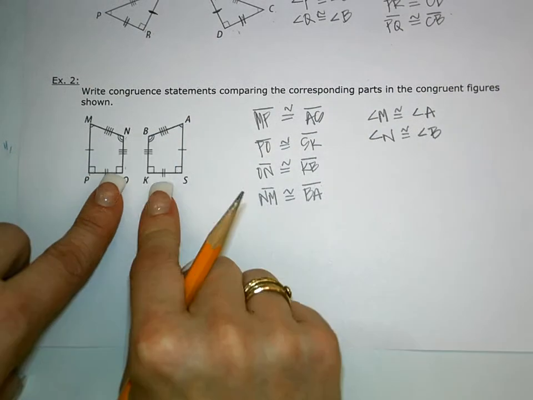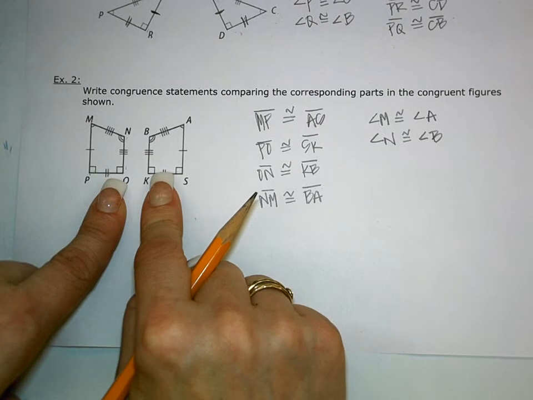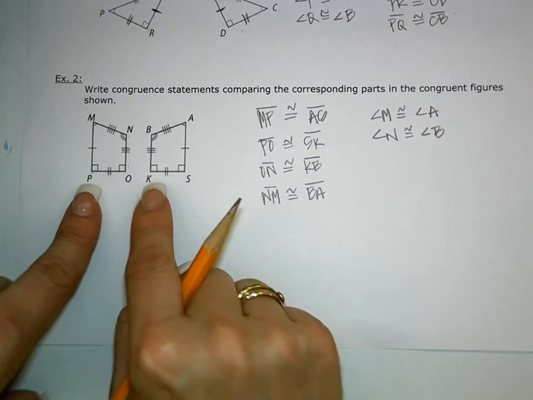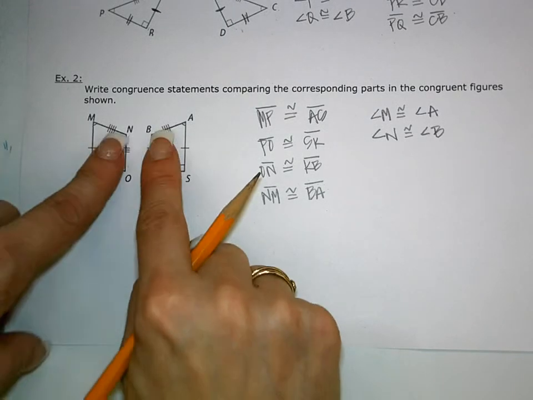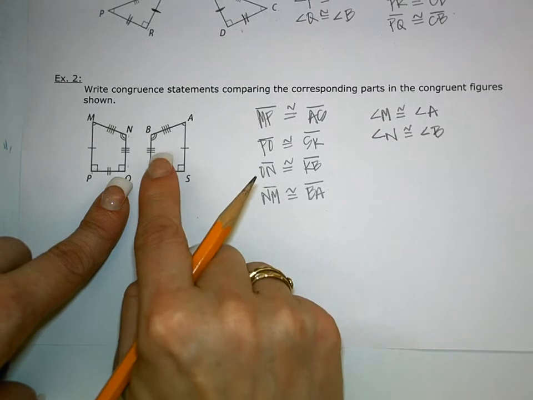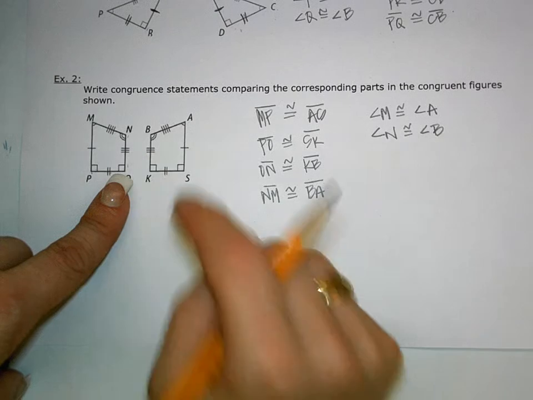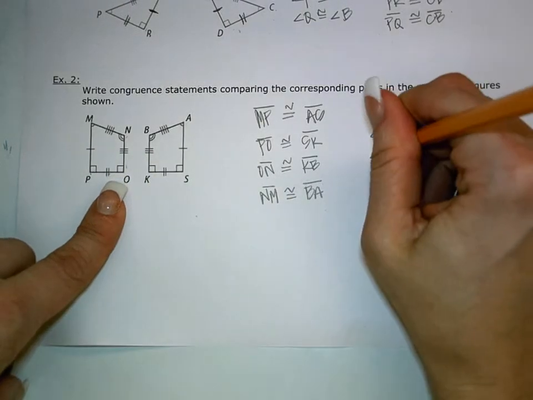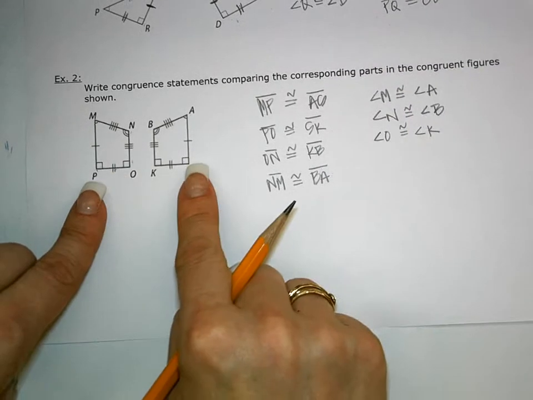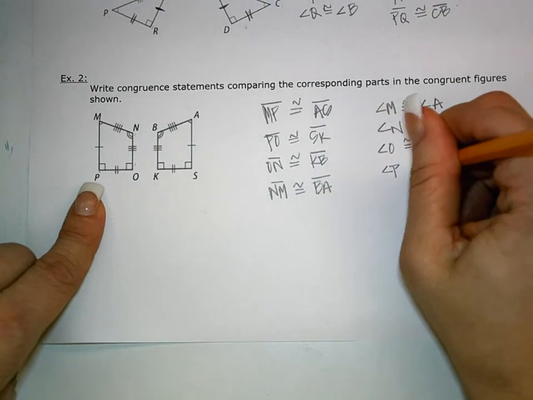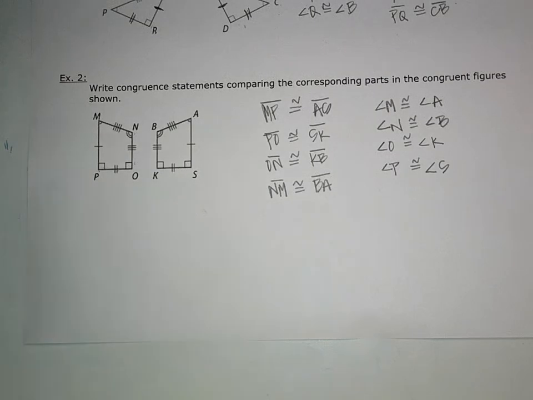Then we're going to look at the ones on the inside, the ones that are in between the double arc and the right angle. So you couldn't say that P and K are congruent. Those don't work because they're not in between the same 2 things. So I'm going to look at the right angle at the end of the 3 tick mark side. So we could say angle O is congruent to angle K. And then finally the ones on the outside, angle P is congruent to angle S. And that's how we do those.